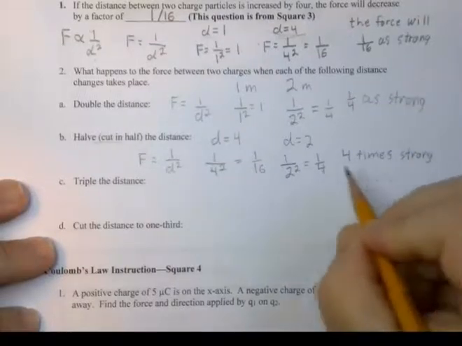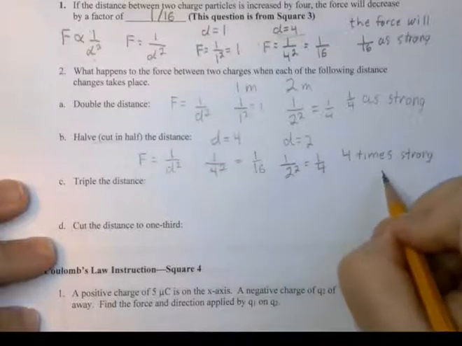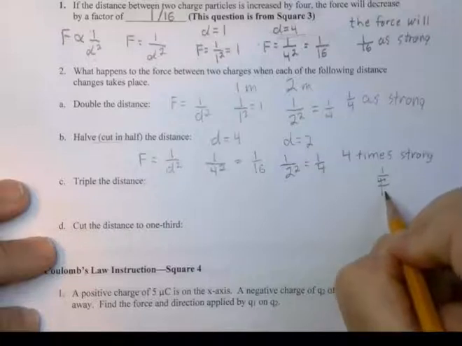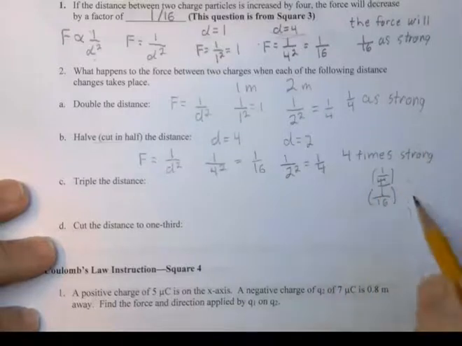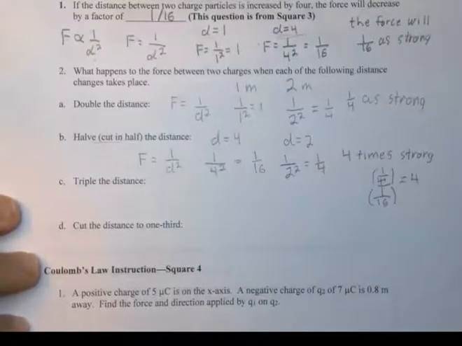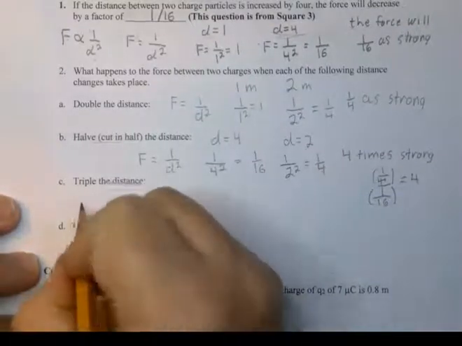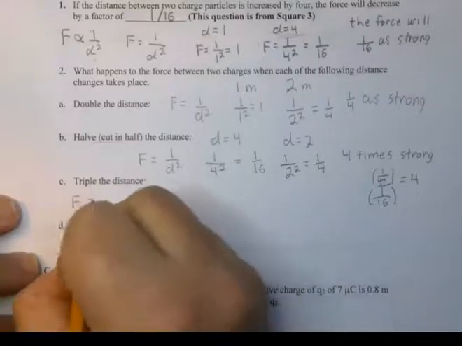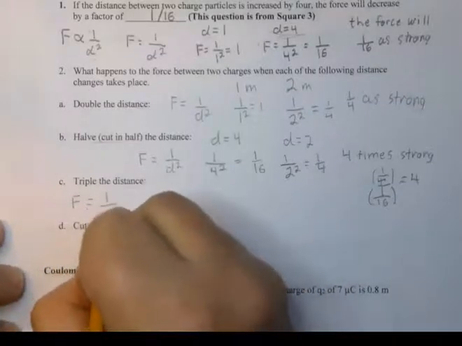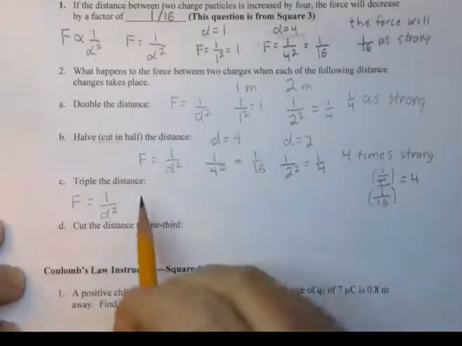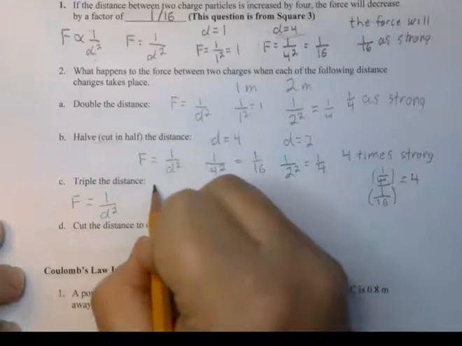Okay, so again, if I wanted to make a ratio of that, 1/4 over 1/16. Do this on your calculator if you need to. That equals 4, so it's 4 times stronger. What if you triple the distance between them? So force equals 1 over distance squared. Again, it's really proportional, but we're ignoring K, Q, and Q. So let's say distance is 1 meter.